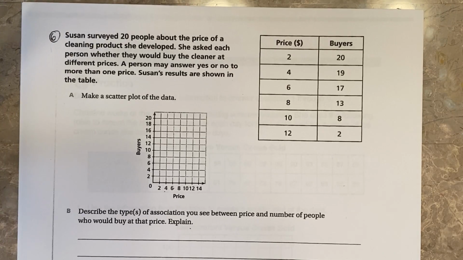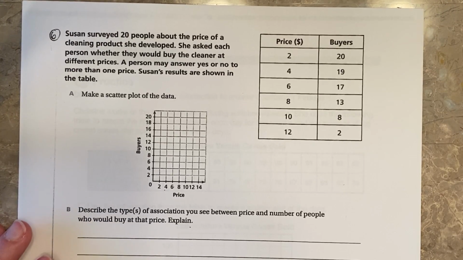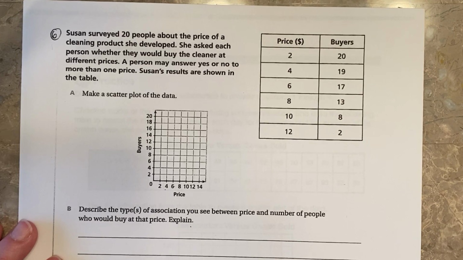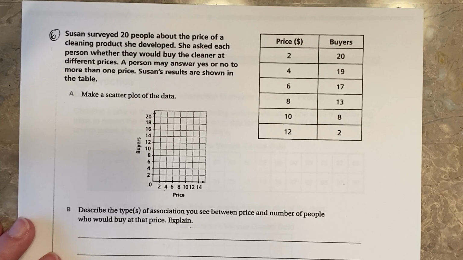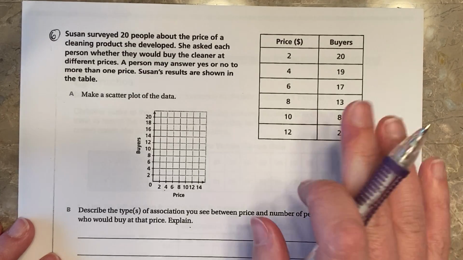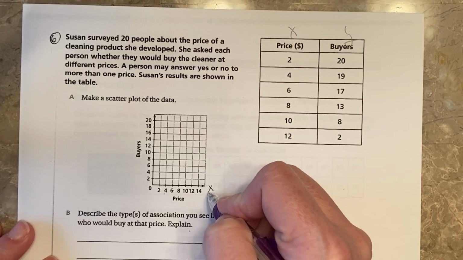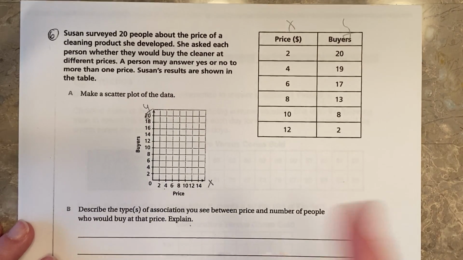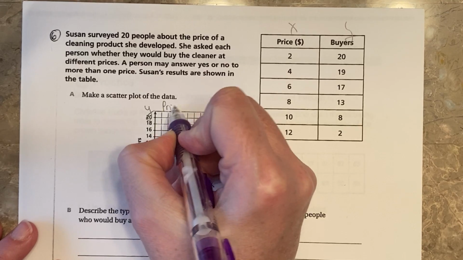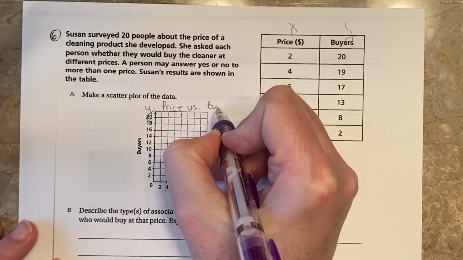Next question. Susan surveyed 20 people about the price of a cleaning product she developed. She asked each person whether they would buy the cleaner at different prices. A person may answer yes or no to more than one price. Susan's results are shown right here in the table. So you have your X and you have your Y. Your X is your price, Y is your buyers. Don't forget that title, price versus buyers.